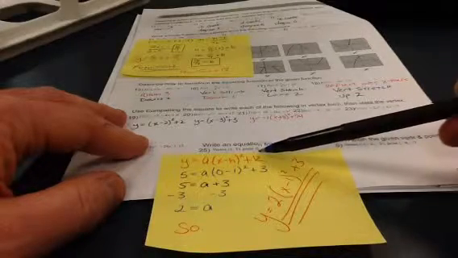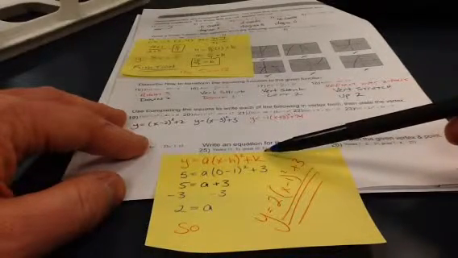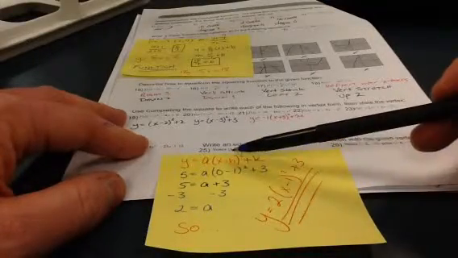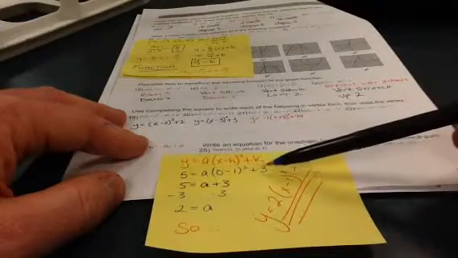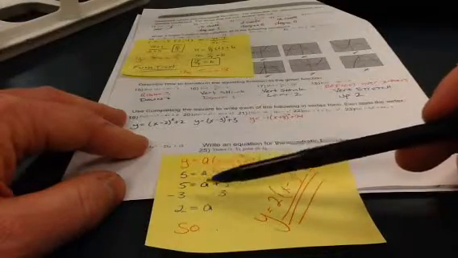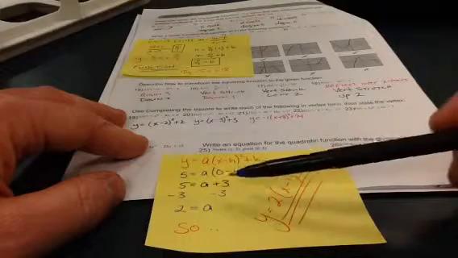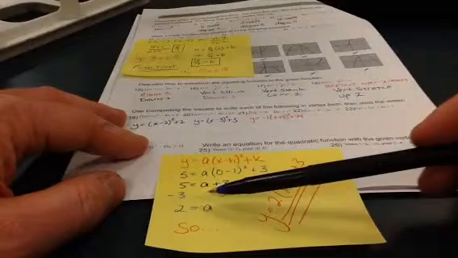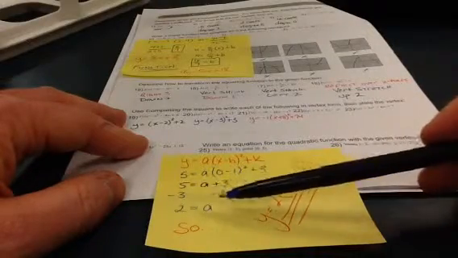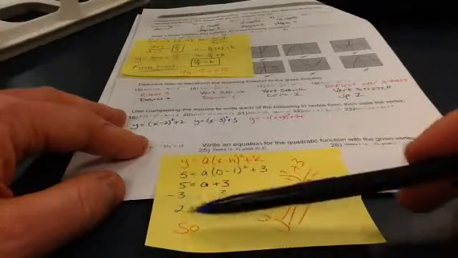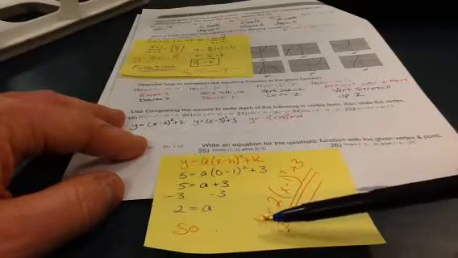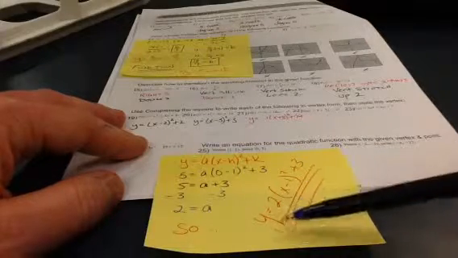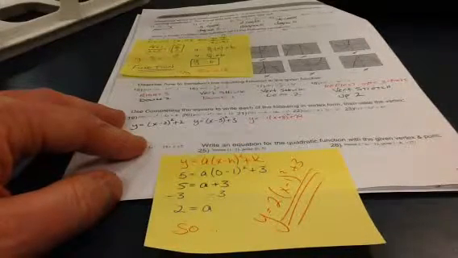And then my point here, (0, 5), is just an x and a y. So I take my y, put it there, take my x, put it there, put my h value here, and my k value here. And so I can solve for that a that I don't have. 0 minus 1 is negative 1, squared is 1, so I'm just left with a. Plus 3 equals 5, subtract 3 from both sides, and I get 2. So my function will just read y equals 2 times the quantity x minus 1 squared plus 3, and that's in vertex form.